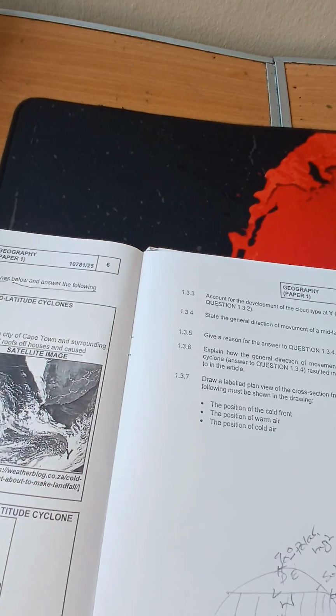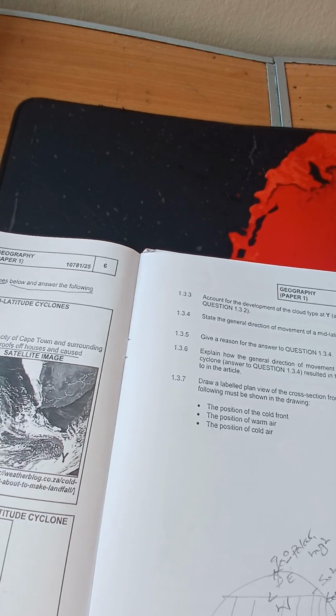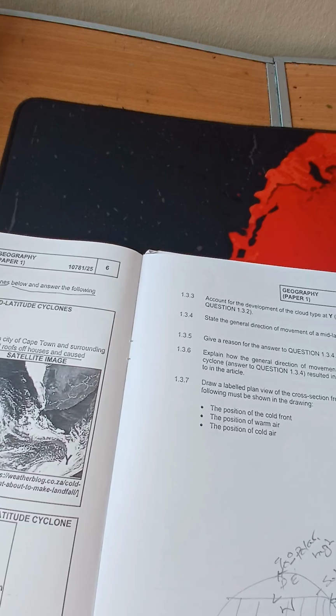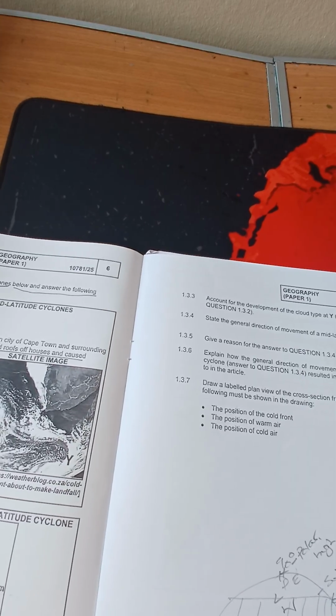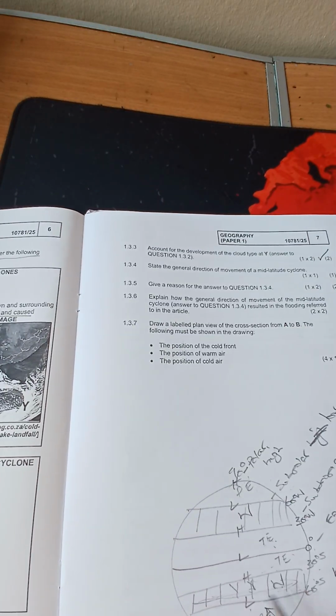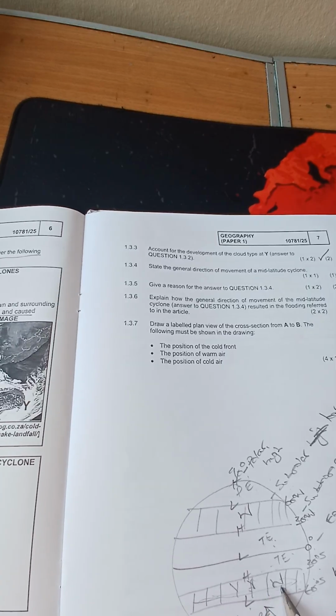Then give the reason for your answer. I've already said the reason for the answer. It moved from west to east. It's driven by the what? It's driven by the westerlies, or the system moves in the direction of the prevailing winds. The prevailing winds that we have here, westerlies, are moving eastwards. It moves from west to east. That's basically what we are talking about.